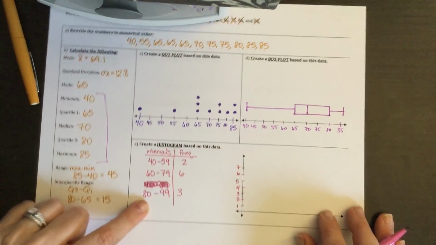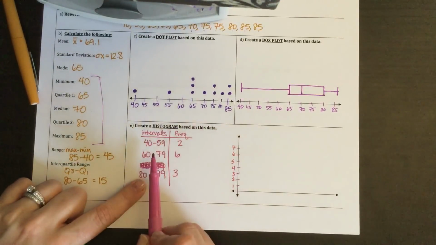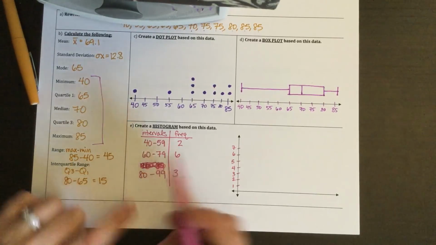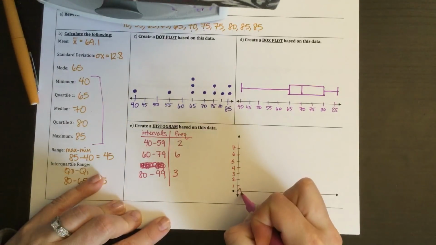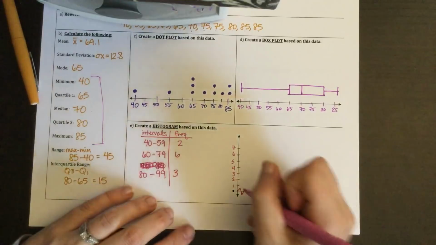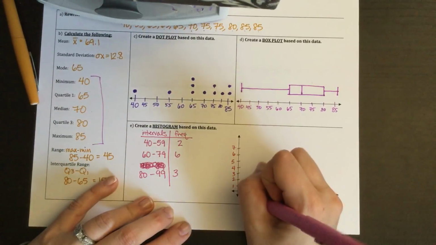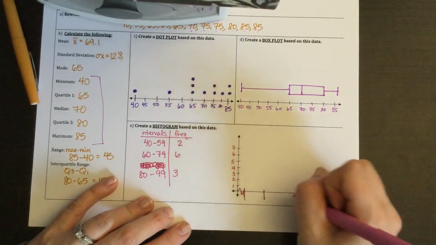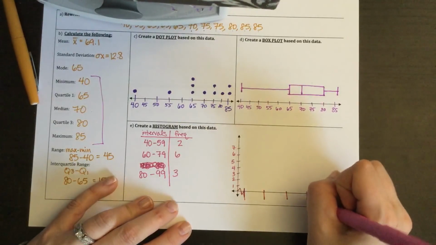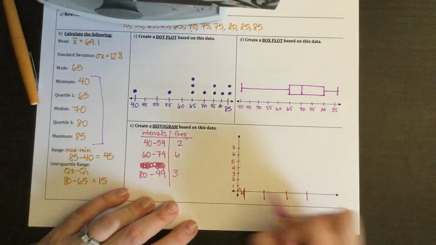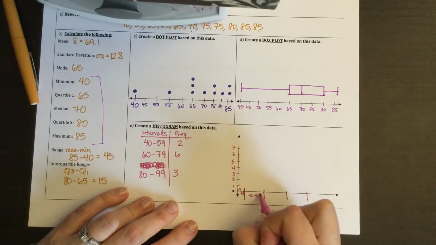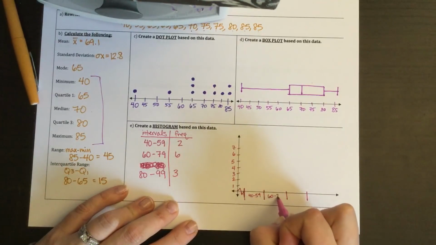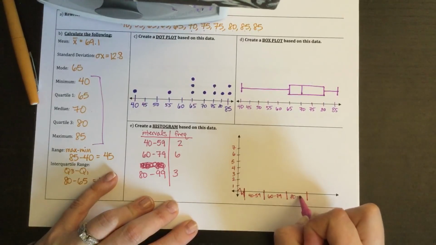All right. Now, since I'm jumping all the way from 0 to 40, I need to make a little broken line here. Okay. And I've got 3 intervals: 1, 2, and 3. So 40 to 59, 60 to 79, and 80 to 99.